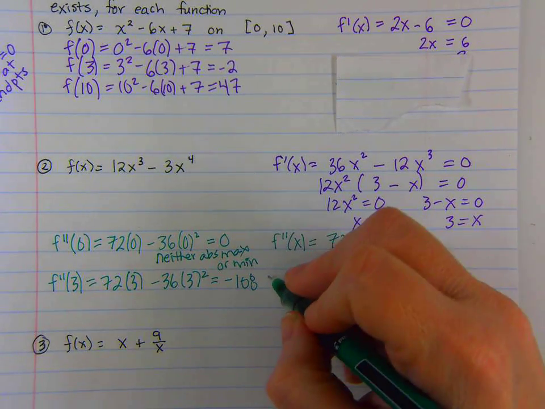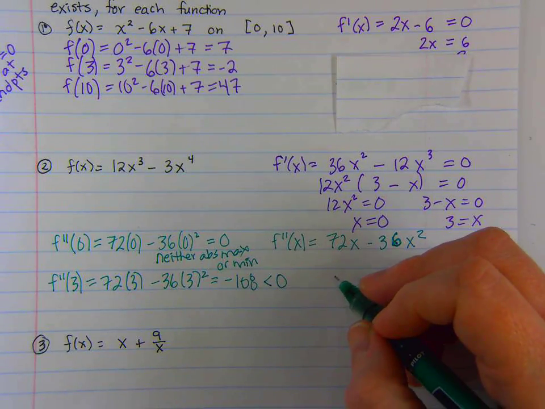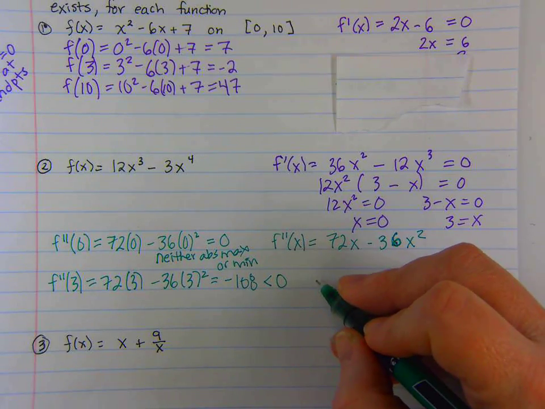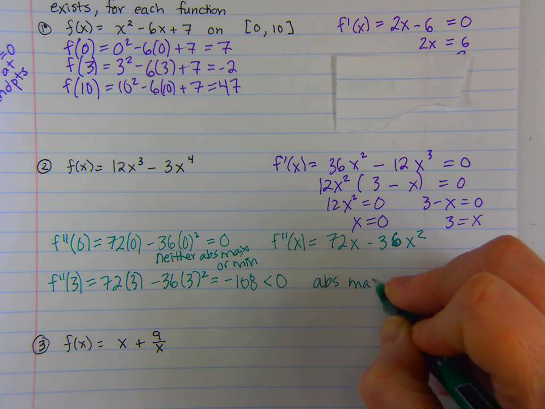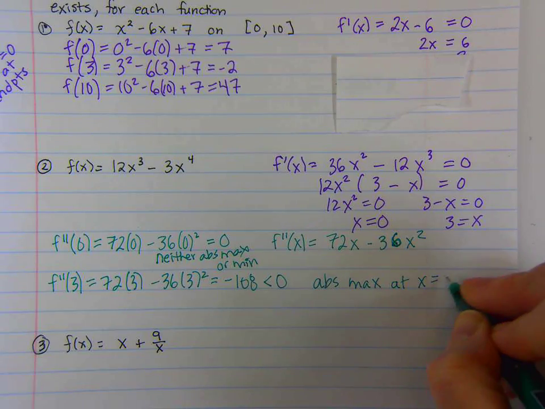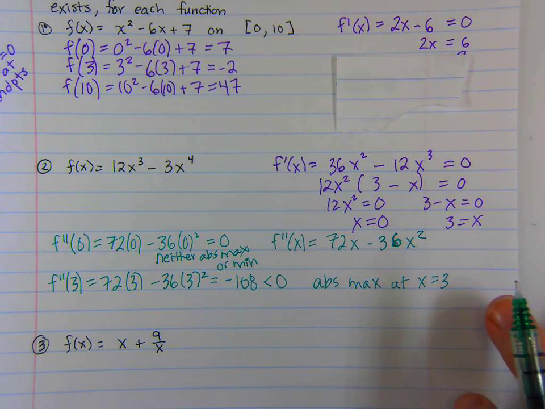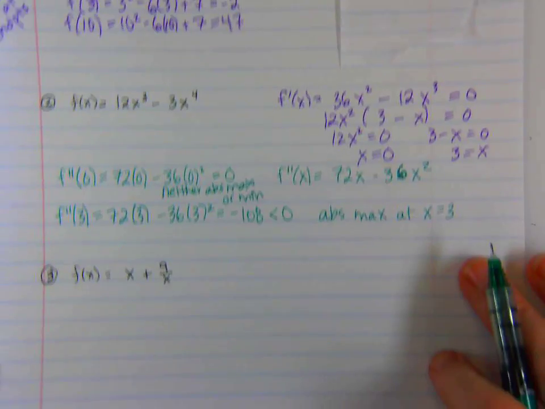Since this is less than 0, there's an absolute max at x equals 3. That's all that's asking us for. Let's do the last one.